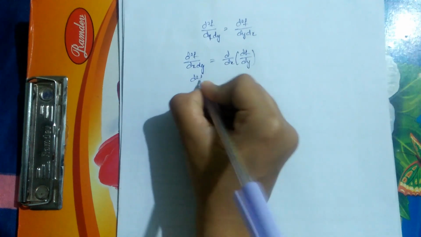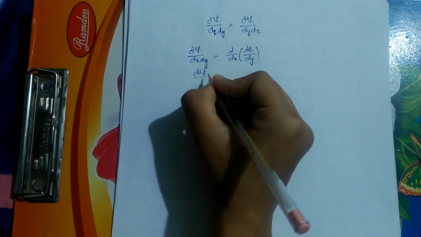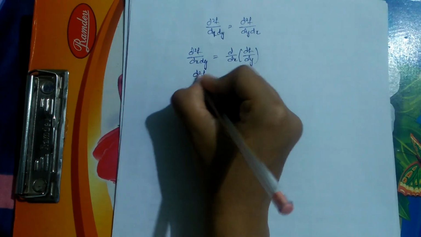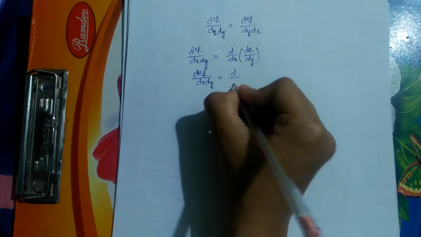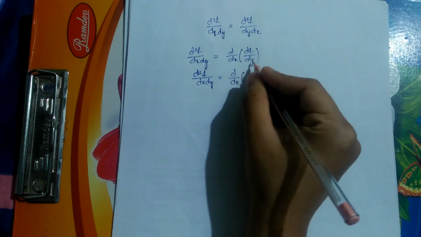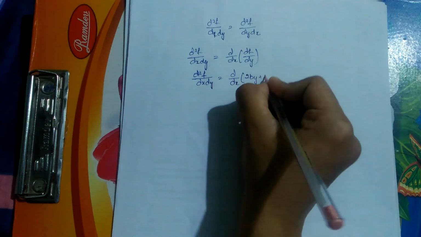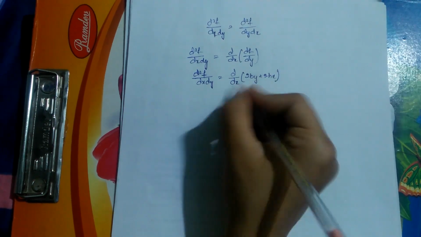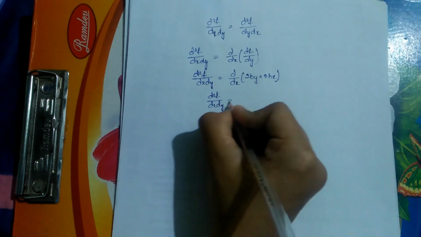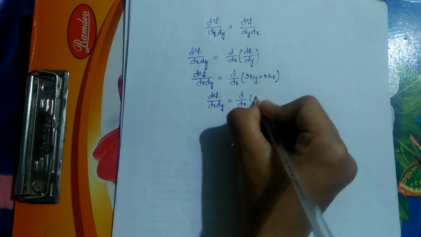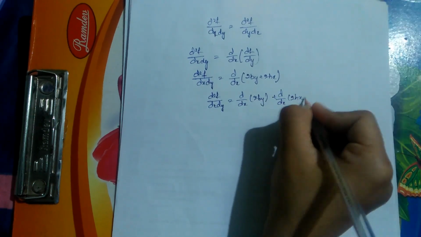So ∂²f/∂x∂y equals ∂/∂x of ∂f/∂y, which we got as 2by plus 2hx. Now differentiate this with respect to x. ∂²f/∂x∂y equals ∂/∂x of 2by plus ∂/∂x of 2hx.